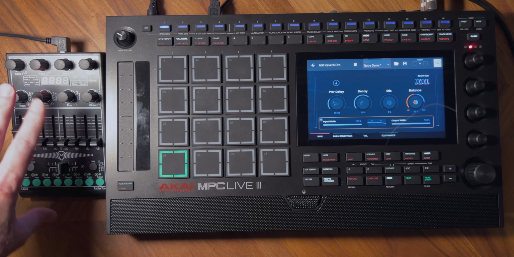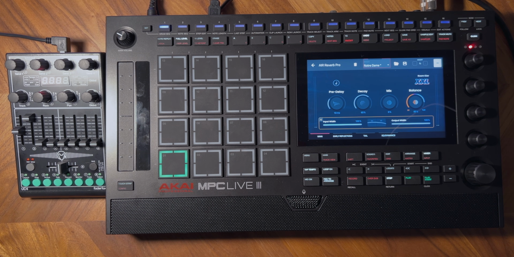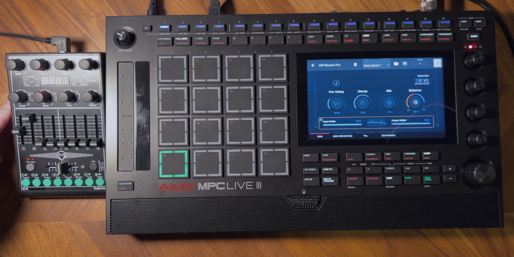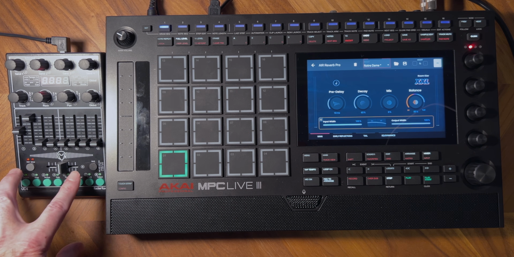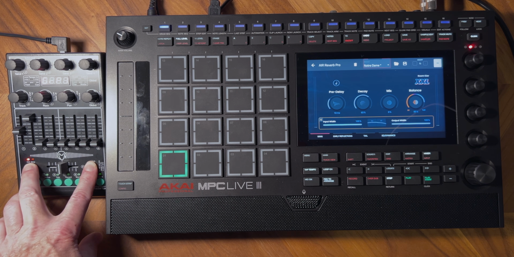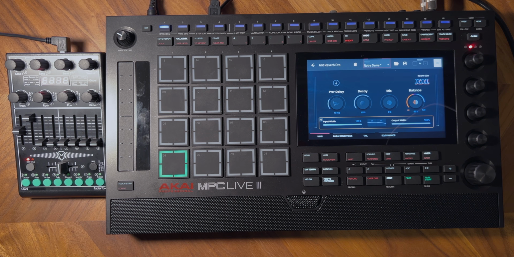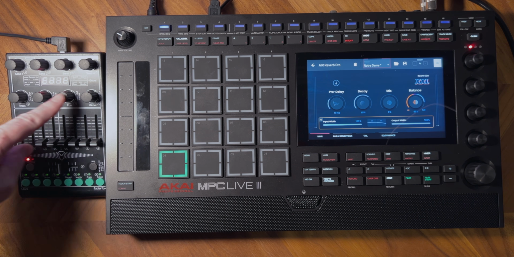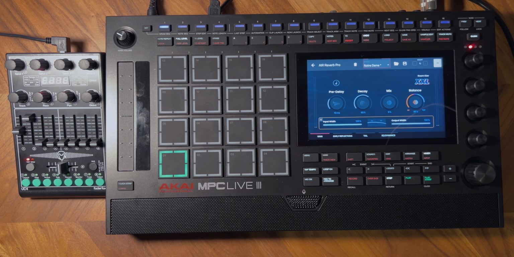And the Faderfox itself is super simple to program what the buttons do as well. So let me go through that for a second here. So what you do to program the Faderfox or set it up is you hit Shift and the Edit Setup button, like that. And now each one of these encoders are for something.